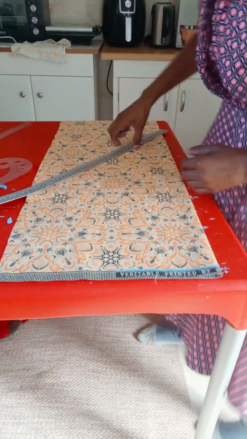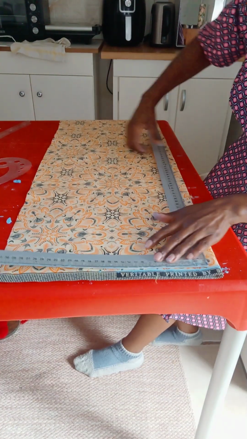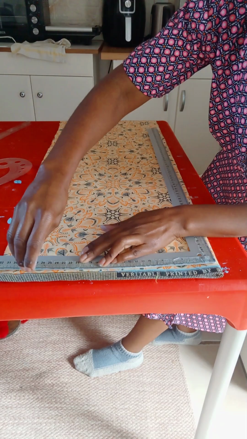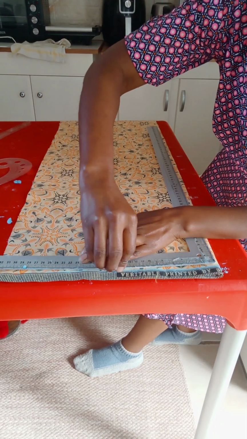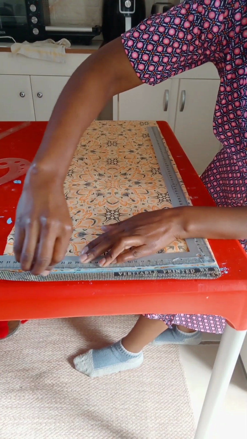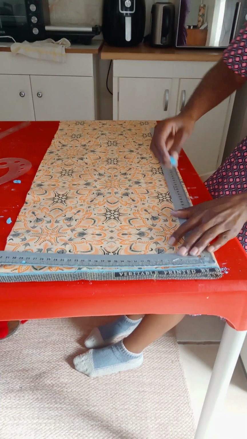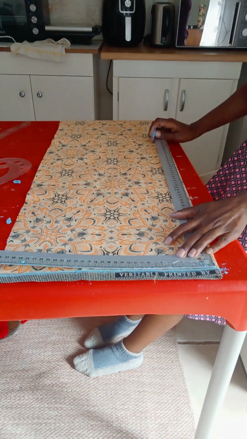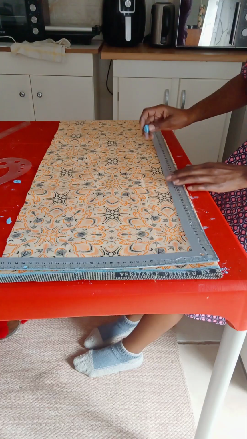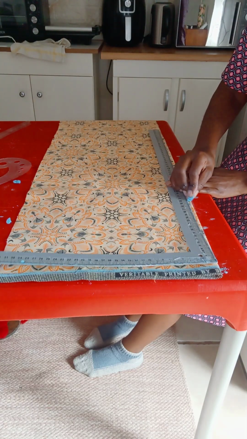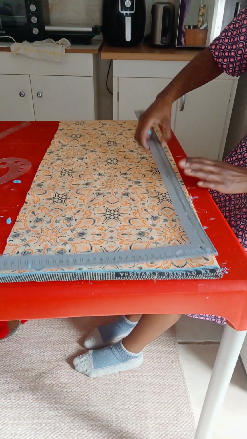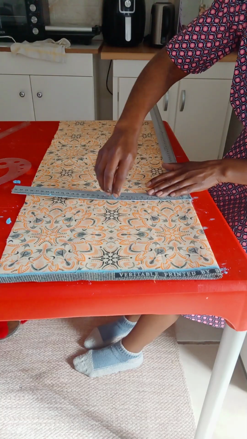Okay, dress. Starting line, or neckline, or shoulder line. From the neckline I go down by 20 centimeter to make a chest line and square across.